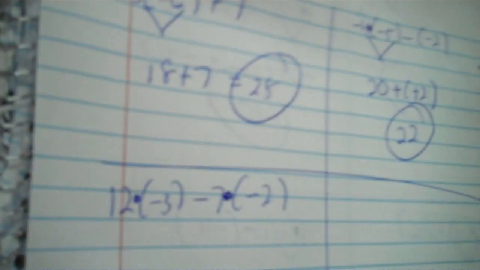Next one, 12 parentheses negative 3 minus 7 parentheses negative 2. Do you have a number in front of that? Yep. Do you have a number right in front of that? Yep. So you have to make two multiplications. Positive times a negative is a negative. 12 times 3 is 36. Now let's look at these. I know that's negative 2.